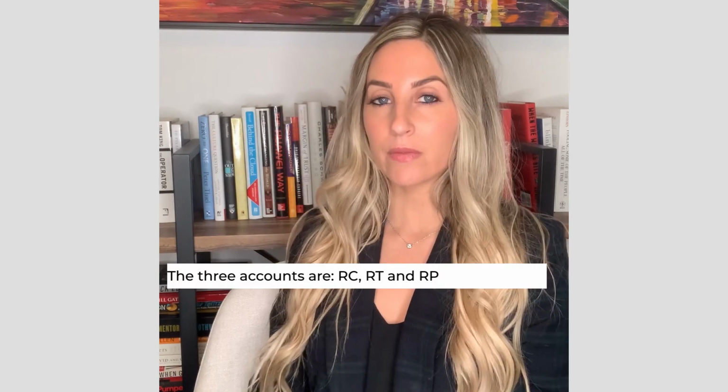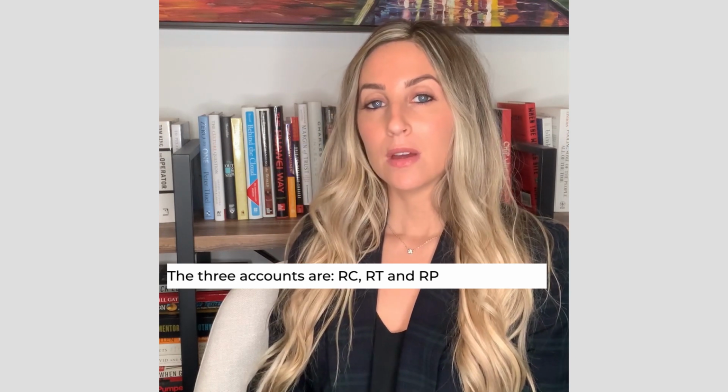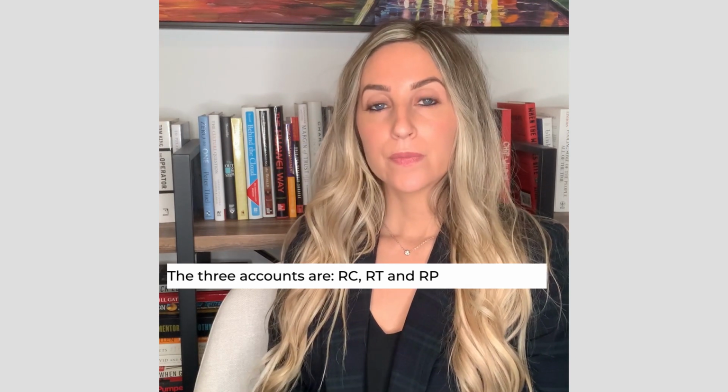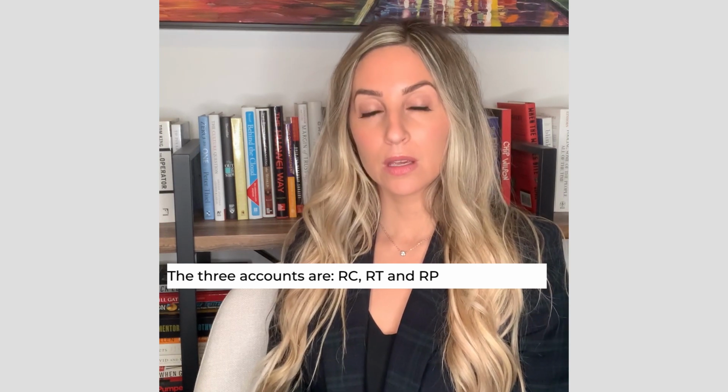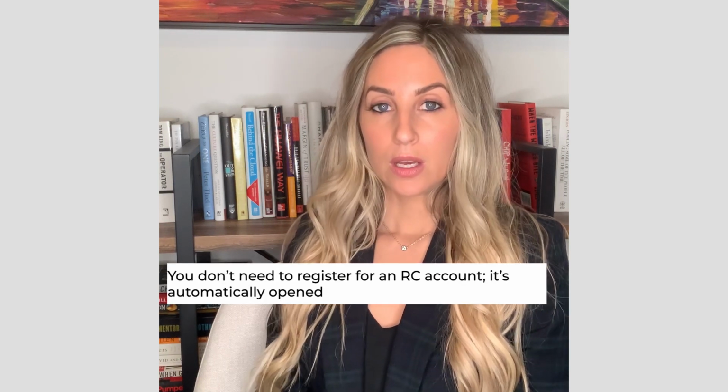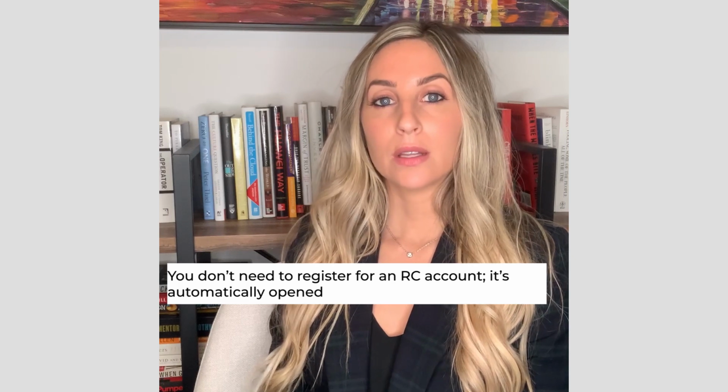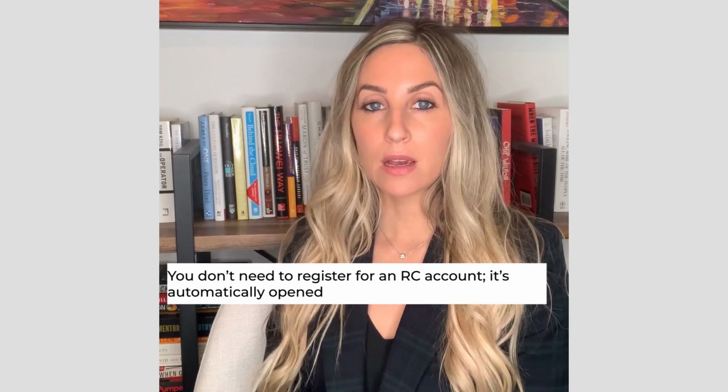Today I'd like to talk about the 3 different tax accounts of a corporation. Now, a corporation can have all 3 or can have only 1, it depends, but most businesses have all 3, and I'll explain why. The RC account. An RC account is automatically assigned when we incorporate a corporation. An RC account correlates to the corporation's income taxes.